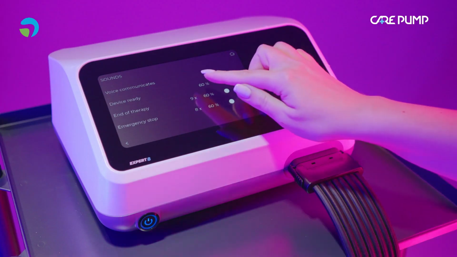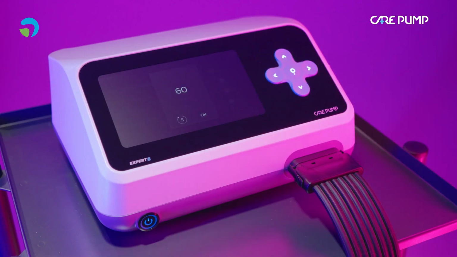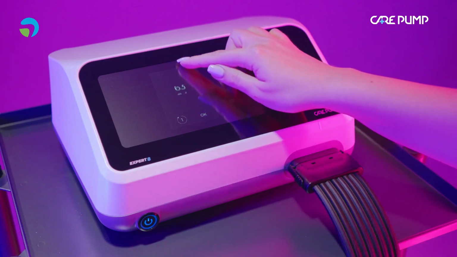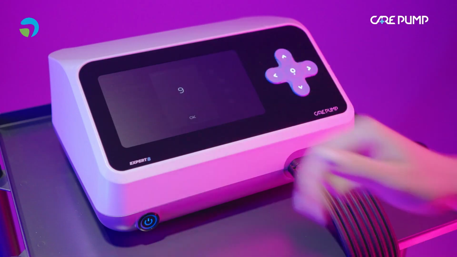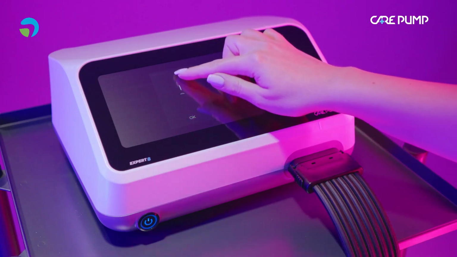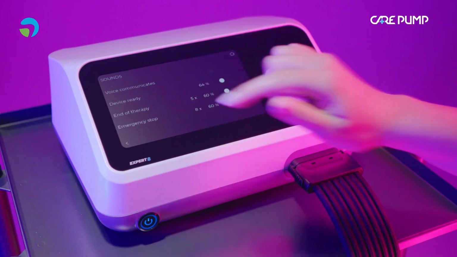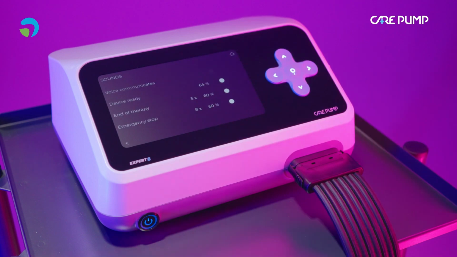To adjust the volume of sounds, press the percentage displayed next to each option and then set the desired value. For notifications about the end of therapy or emergency stop, you can additionally set the number of repetitions from 1 to 10.